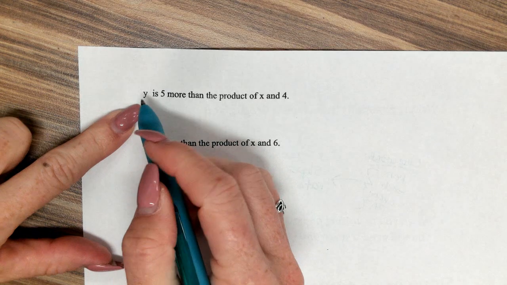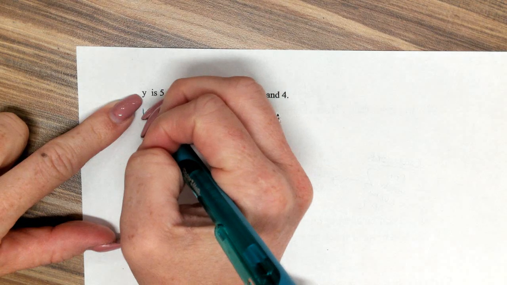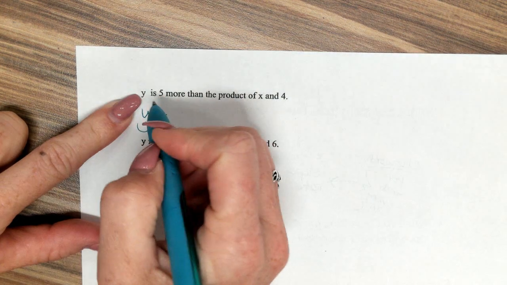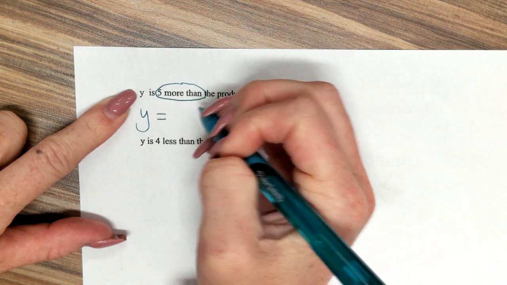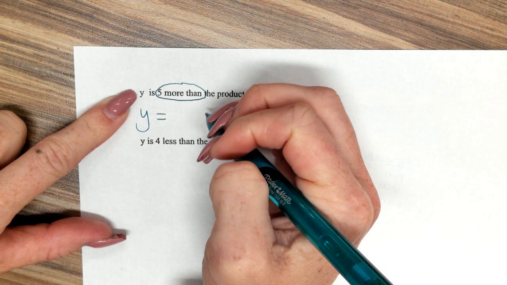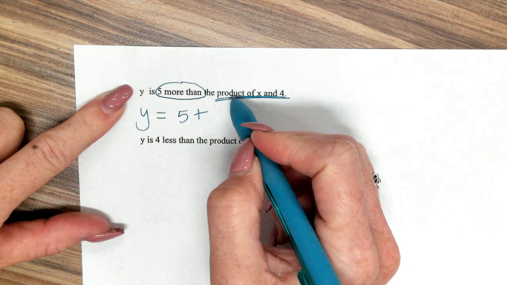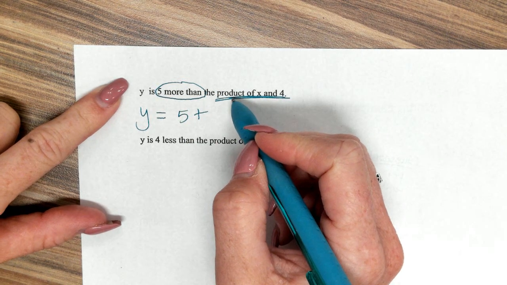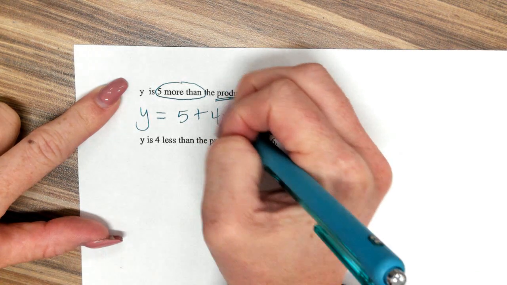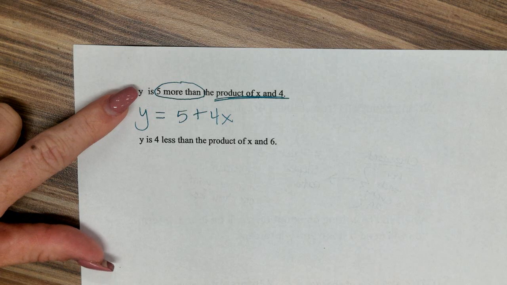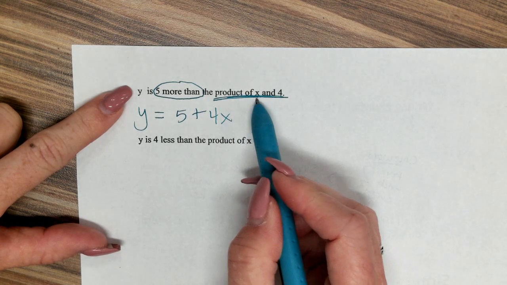Are y'all ready? How would I write y is? Y equals 5 more than, 5 plus the product of x and 4. What does product mean? Multiply. So how would I multiply 4 times x? Just 4x. Yes? How do you know it's x? Because it said the product of x.